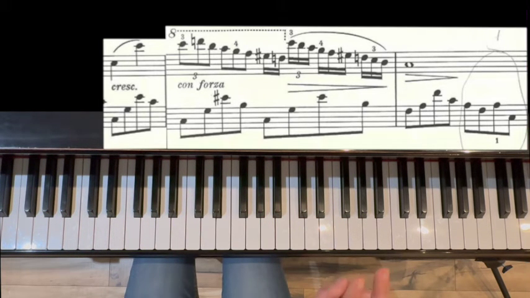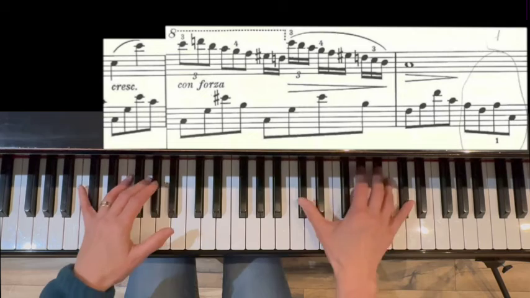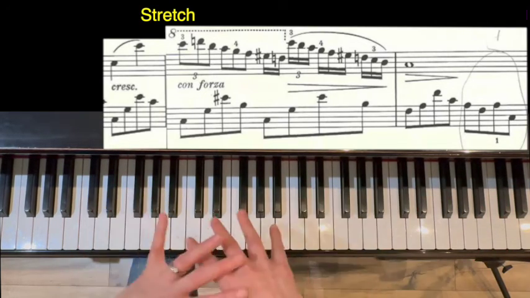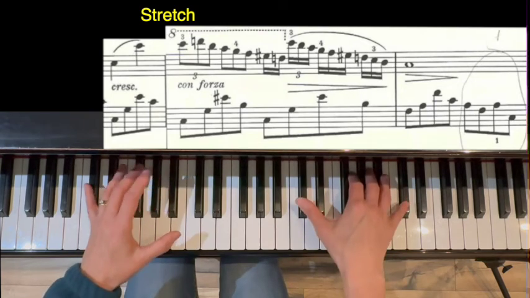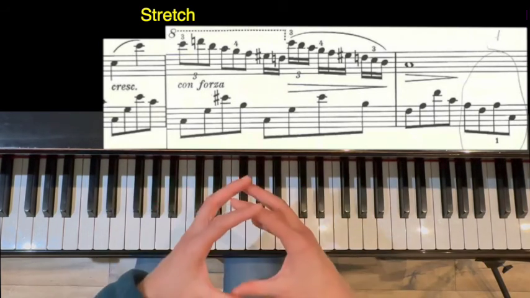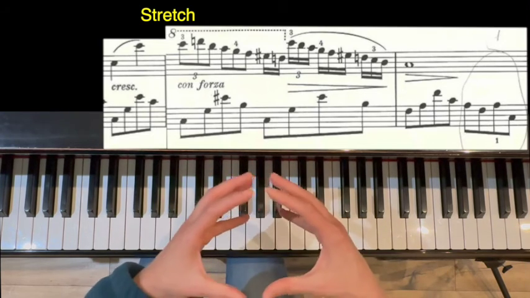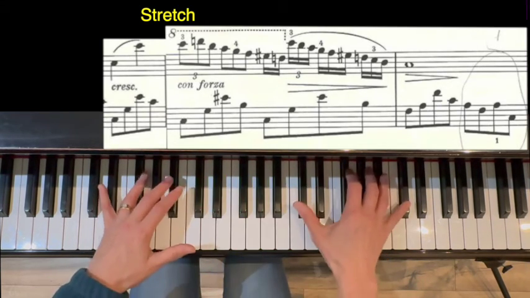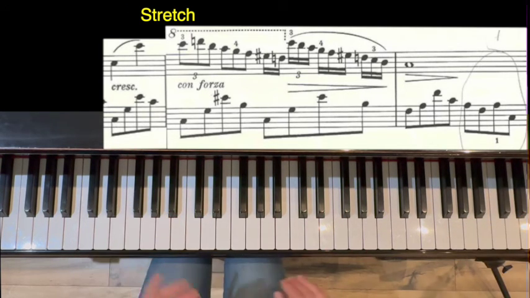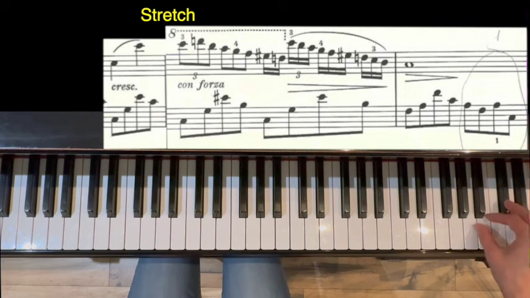So I'm going to do it a little more quickly with 2 slight changes. As we approach the high C sharp, I'm going to stretch the beat a little bit. So instead of going 3 and 4 and 1, I'm going to expand it. Imagine a balloon blowing up, and that's your subdivisions of your beat. So 3 and 4 and 1. So we can focus on that con forza.